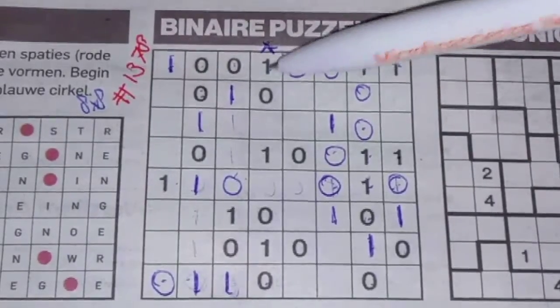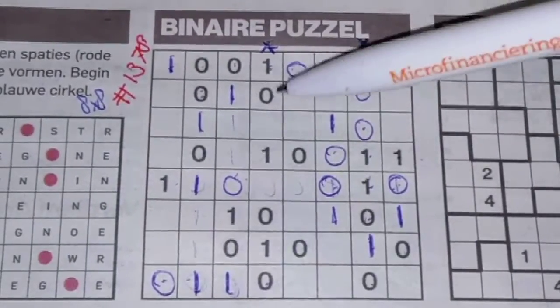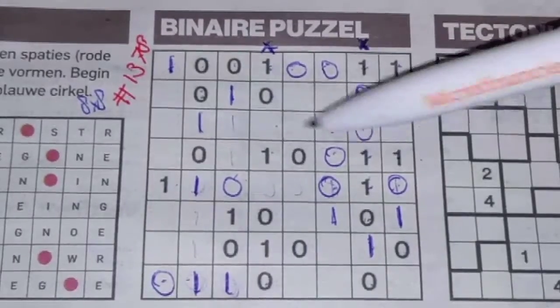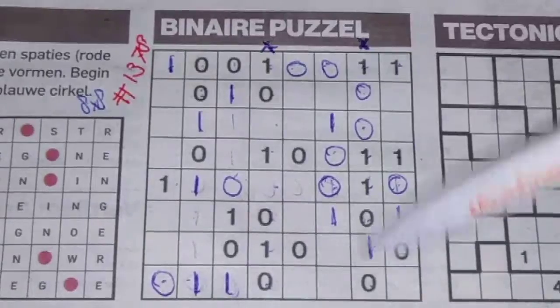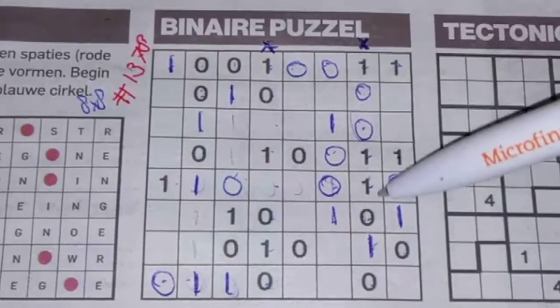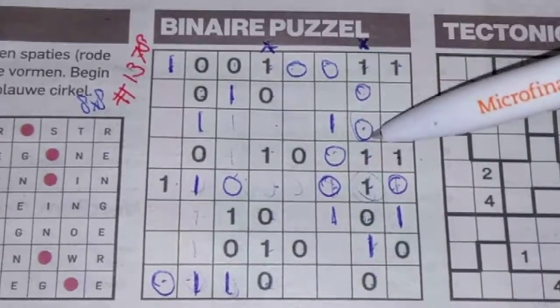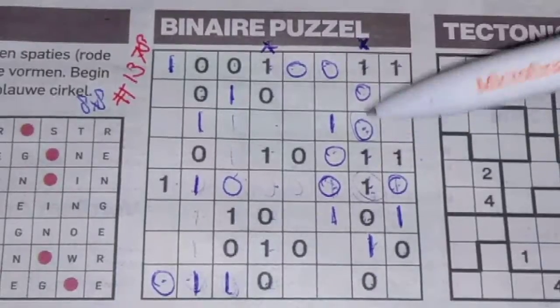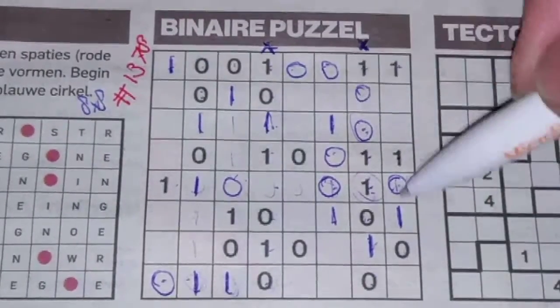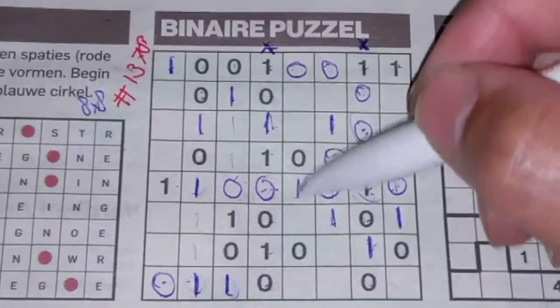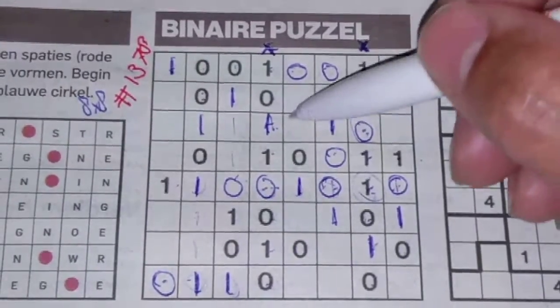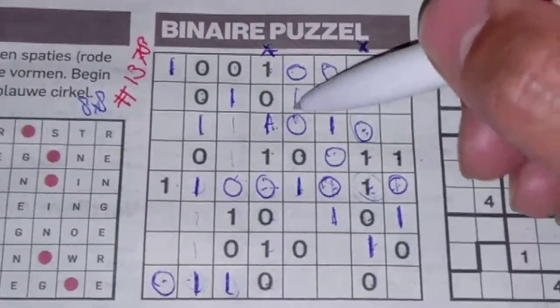Let me compare. 1 1 0 0 empty box. 1 1 empty box. 0 0 1 1 0 0. So I need to switch these two numbers, a 0 and a 1. We have a 0 here, this should be a 1. We have a 1 here, this should be a 0. Between two 0s comes a 1. Between two 1s comes a 0. Double 0 here, 1 there, 1.